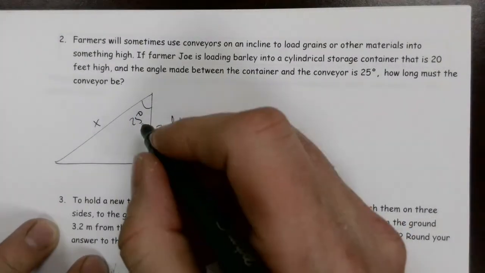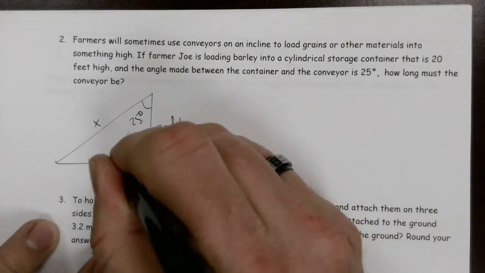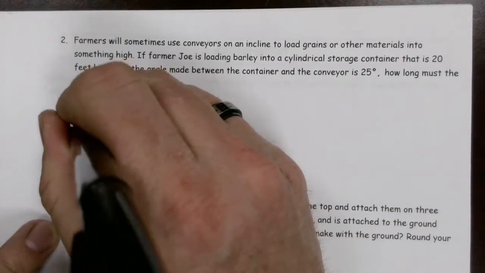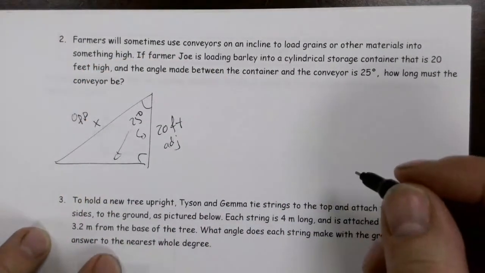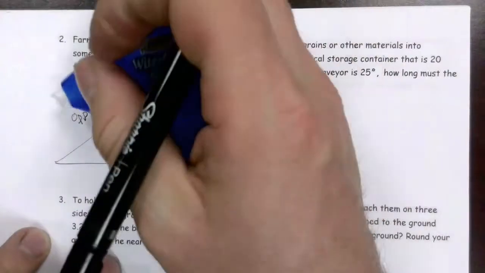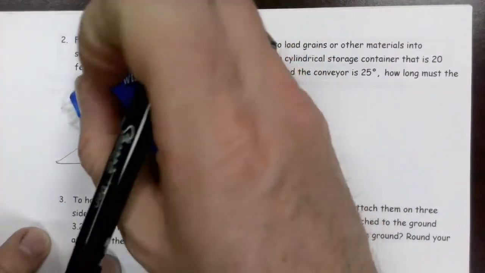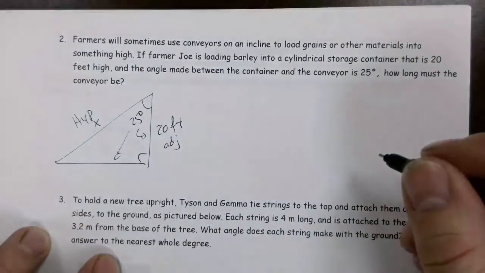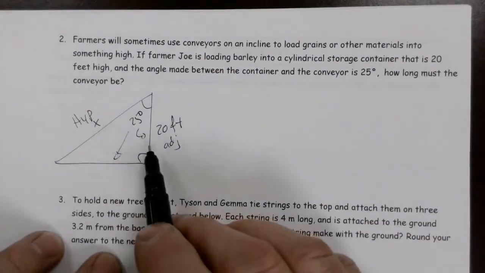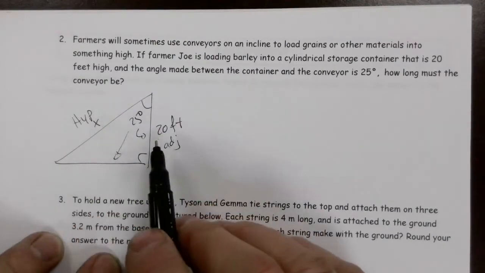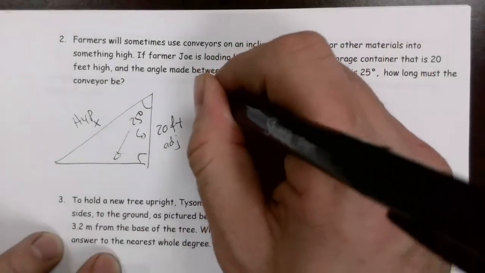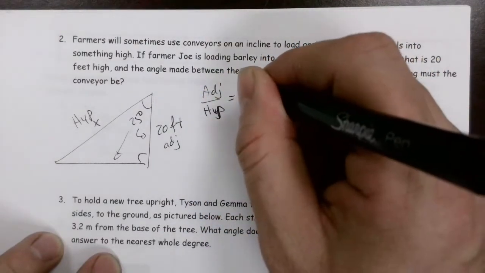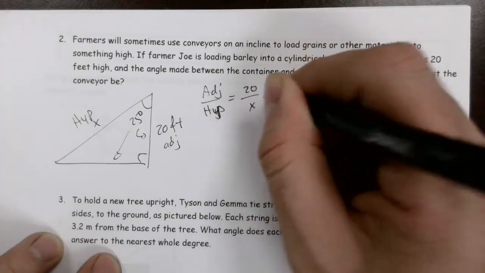Okay, well, look at the information we're given here. Here's the angle. This would be the opposite side, which means this is the adjacent. And then, because it's opposite the right angle, that's going to be the, oh, it's not the opposite. Wow, that's the hypotenuse. Sorry. In my head, as soon as I thought opposite the right angle, I thought opposite. But anyway, so because I'm looking for the hypotenuse and I do know the adjacent side, I'm going to use adjacent over the hypotenuse. That is going to give me 20 over x.